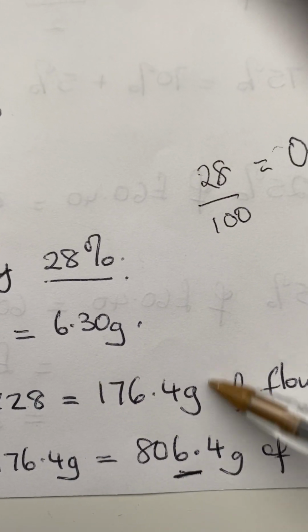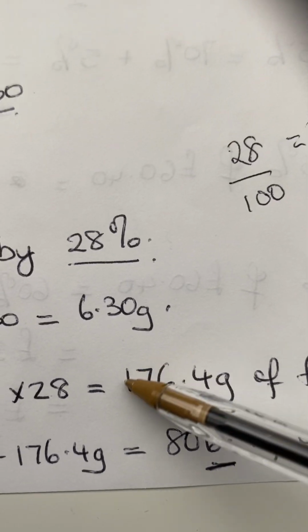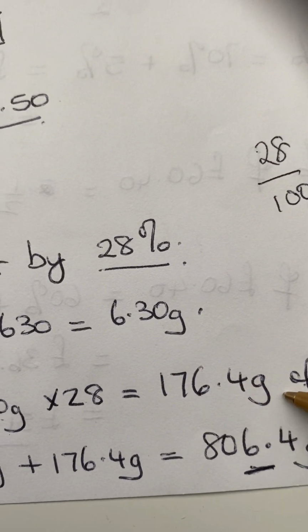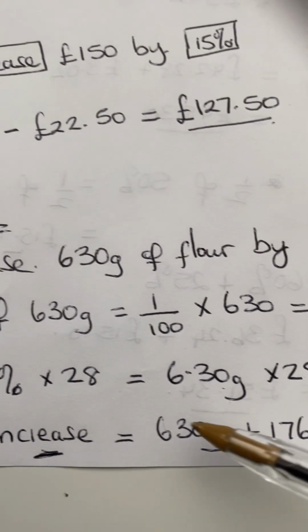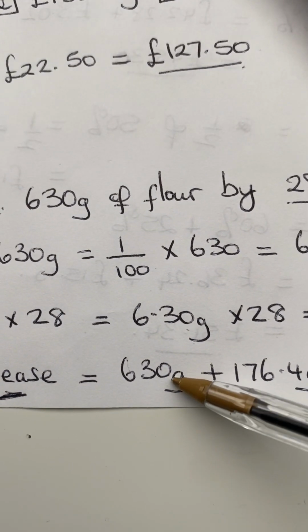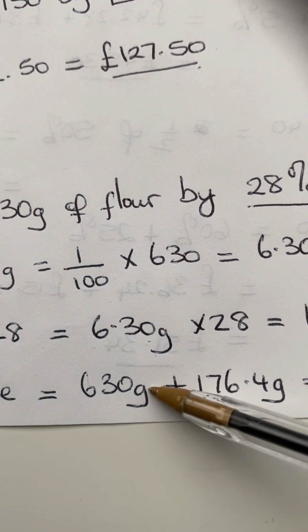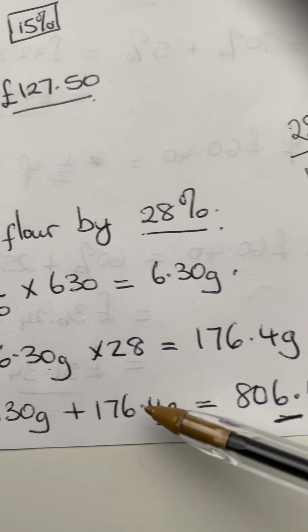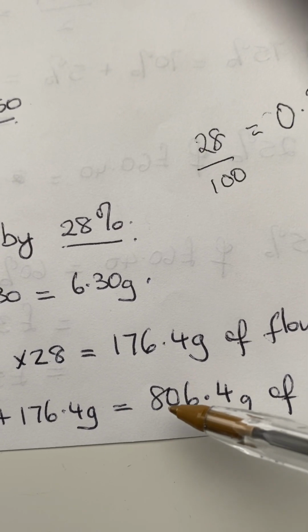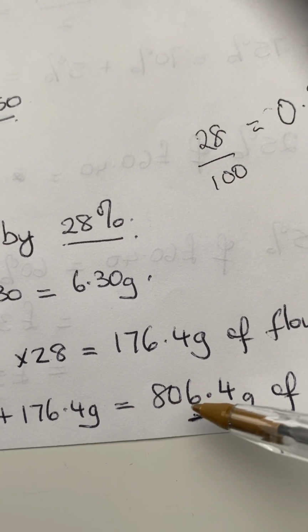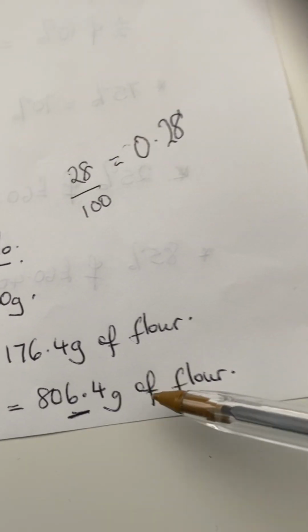You know the 28% value, so now you add 176.4 grams of flour to 630 grams. When you add them, you get 806.4 grams of flour.